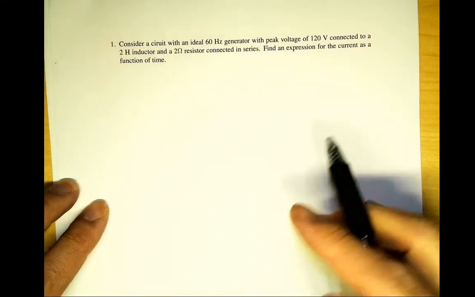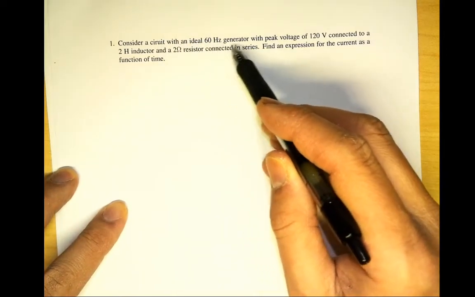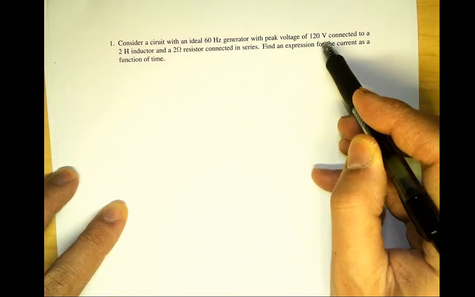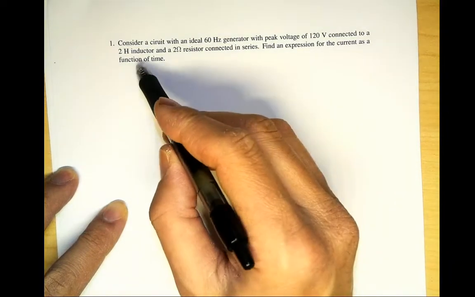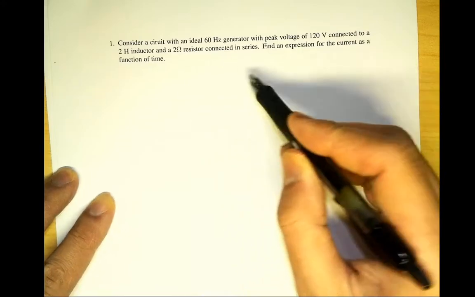Alright, let's consider the following problem. Consider a circuit with an ideal 60 Hz generator with a peak voltage of 120 volts connected to a 2 Henry inductor and a 2 ohm resistor connected in series. Find the expression for the current as a function of time.